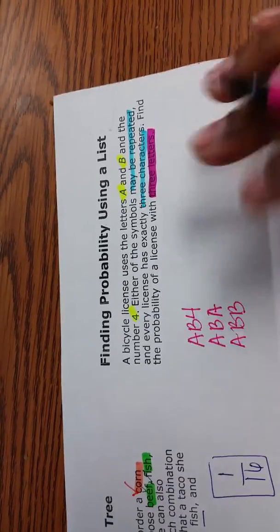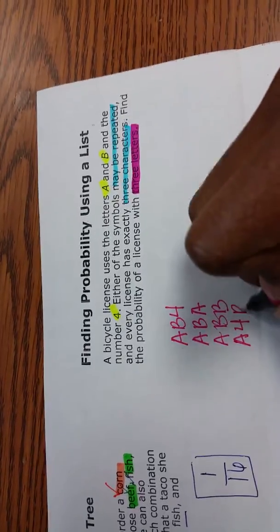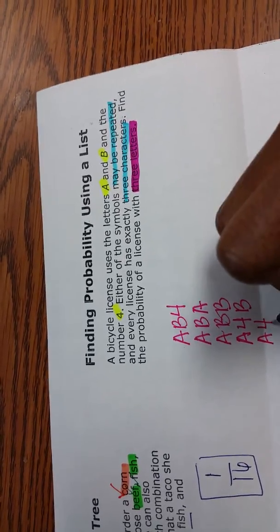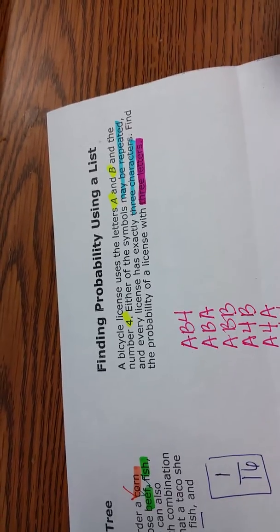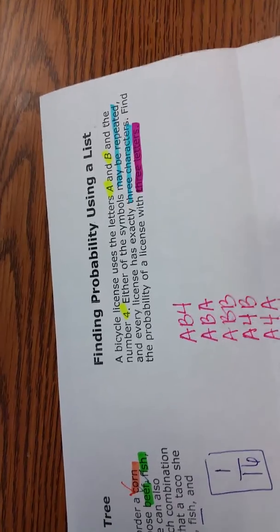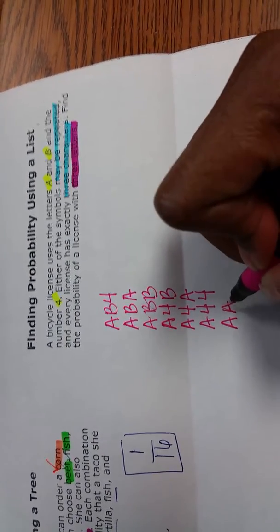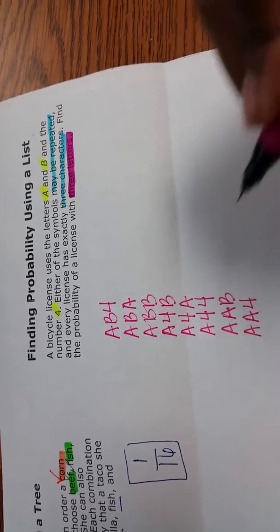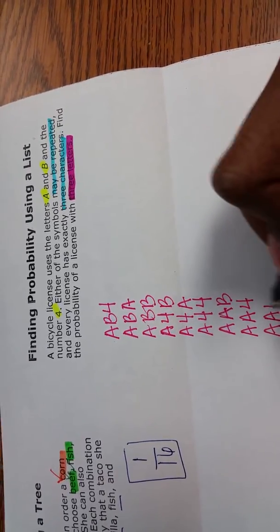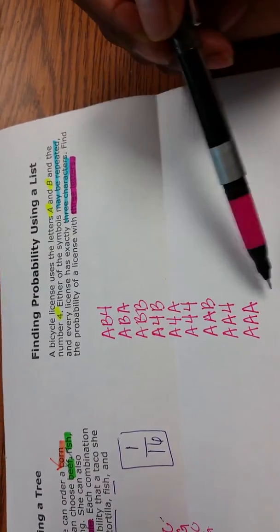Okay, so now I'm going to do A and 4. So I can do A, 4, and B, A, 4, and A, and A, 4, and 4. Okay, so remember, it can be repeated. All right, so last I'm going to do A and A. So A, A, and B, A, A, and 4, and A, A, A. Okay, so now my list of A's consists of everything that begins with A, B, A, 4, and A, A. Remembering that it can be repeated.